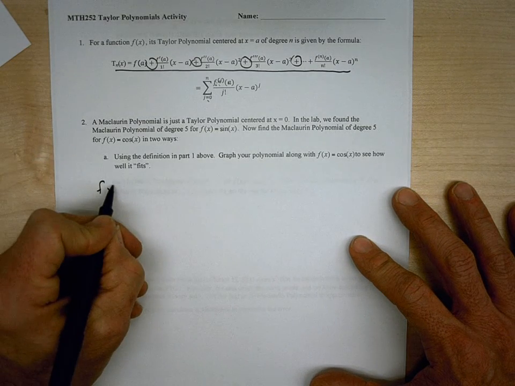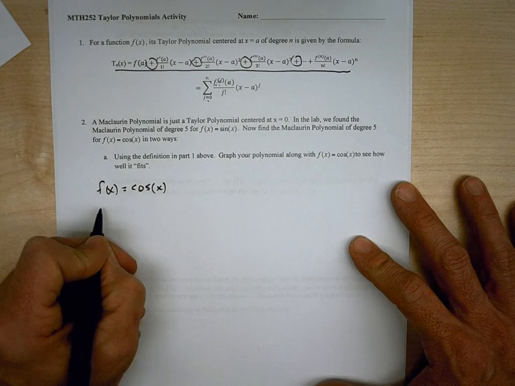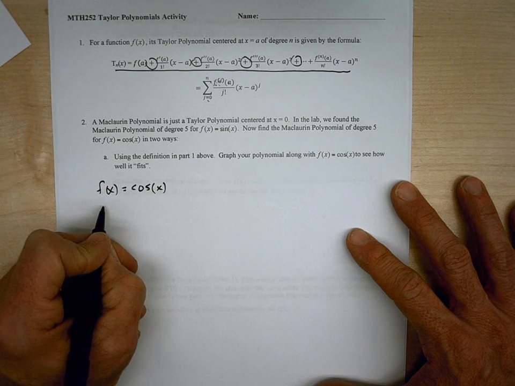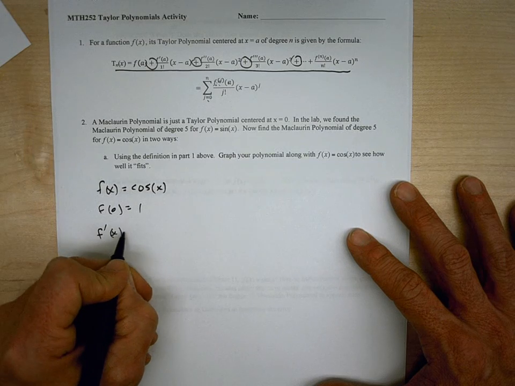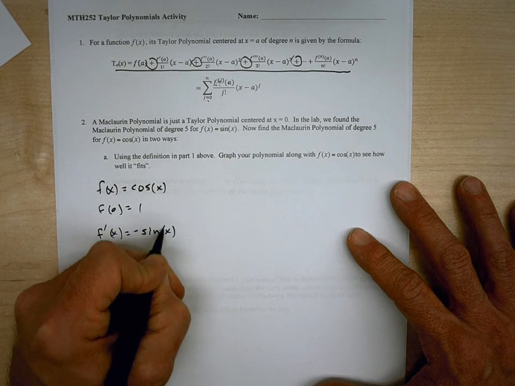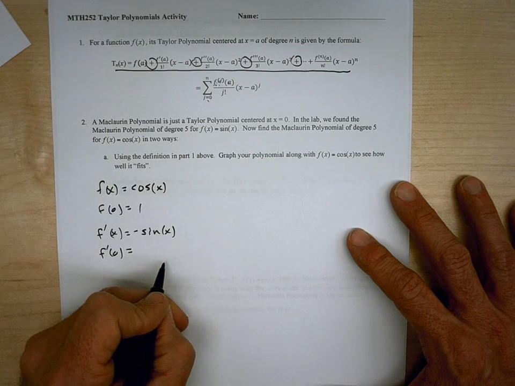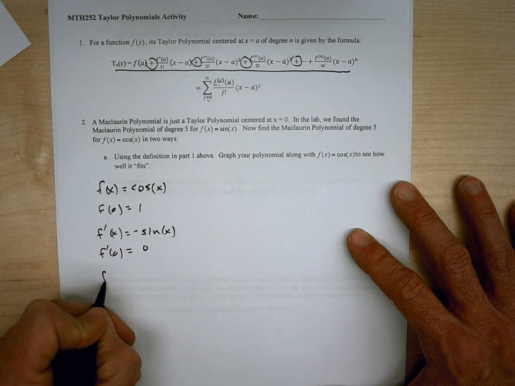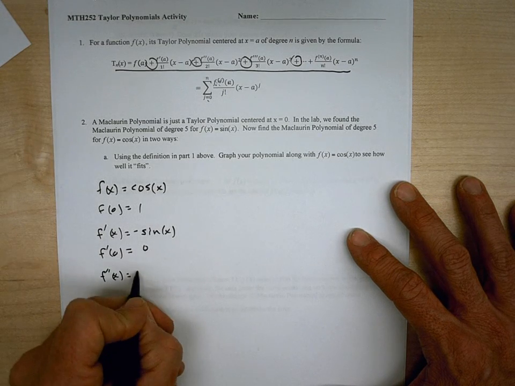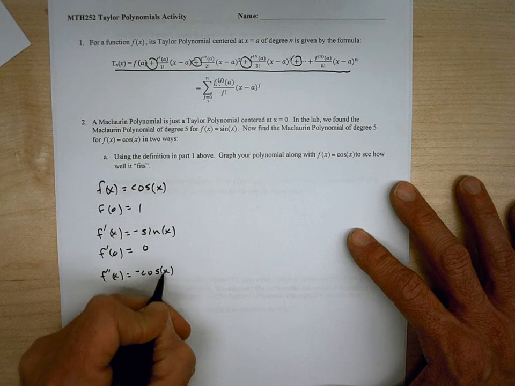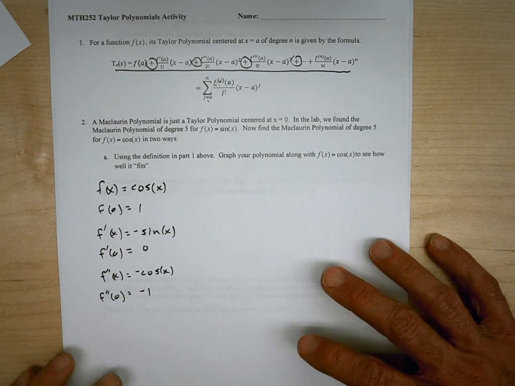So we have that f of x is cosine x. f of 0 is 1. f prime of x is negative sine x. So f prime of 0 is negative sine of 0, but sine of 0 is 0. Now for the second derivative, take the derivative of this. The derivative of sine is cosine. This negative stays there, so I have negative cosine of x. So the second derivative evaluated at 0, well, cosine of 0 is 1, so that's negative 1.